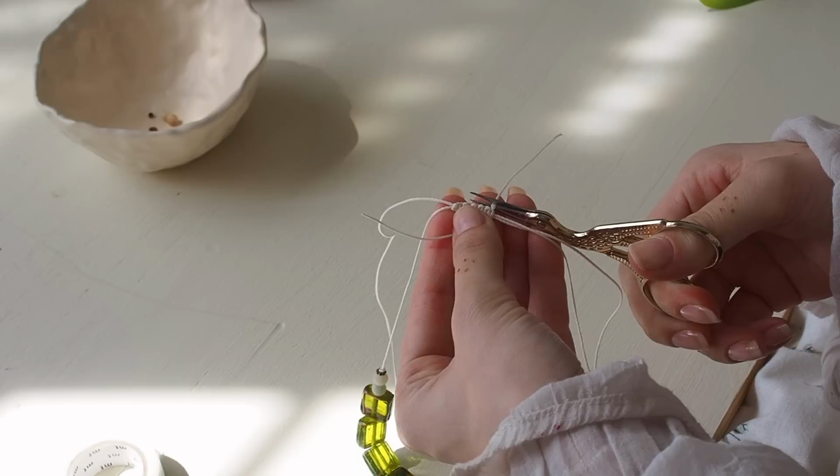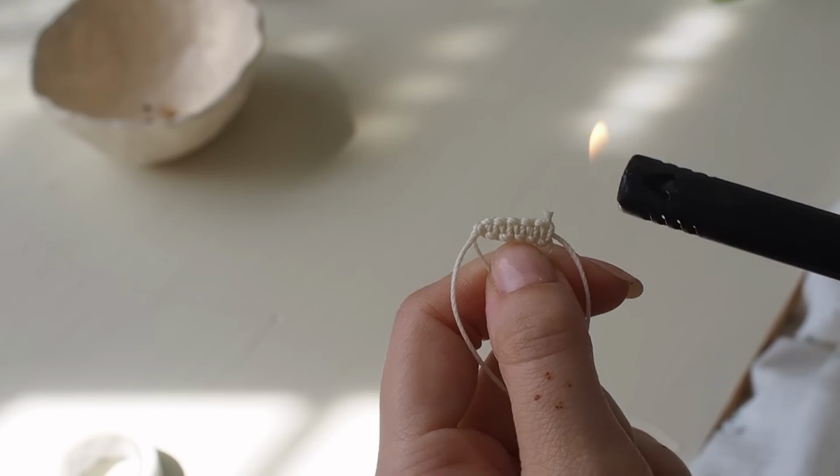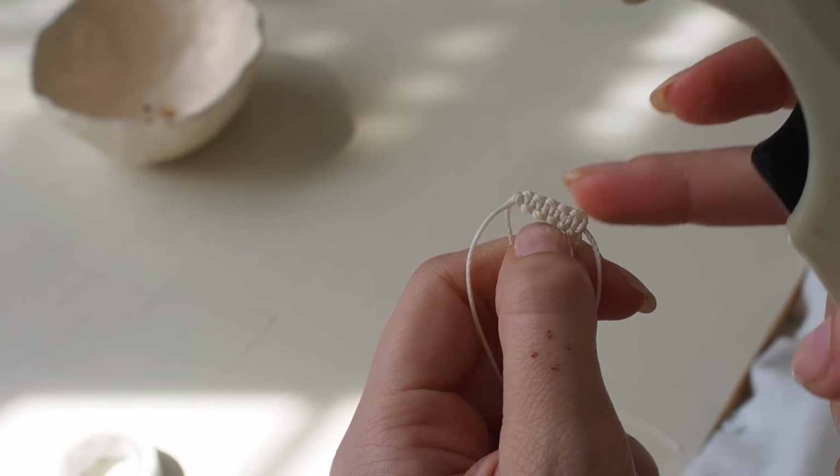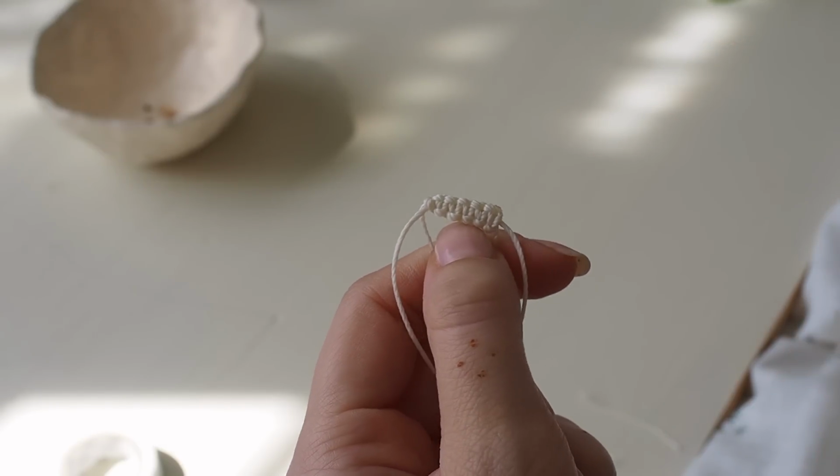I'm a visual learner. I'm snipping off the tail ends pretty close to the base and then just adding a little bit of fire to melt it down and secure it. That's why the wax thread was important.